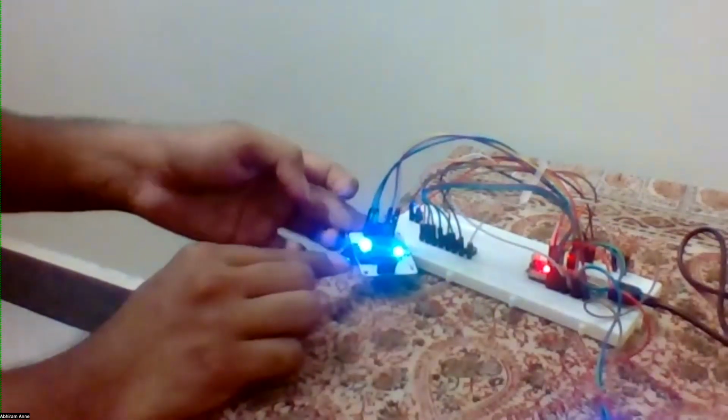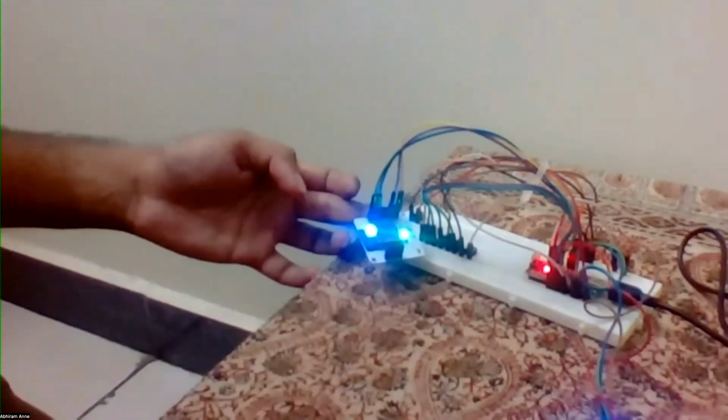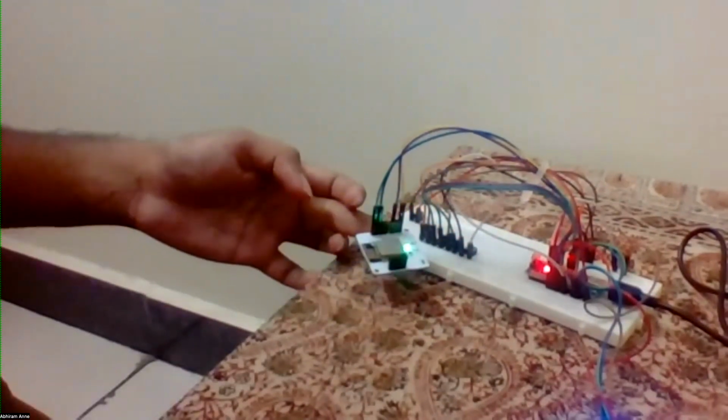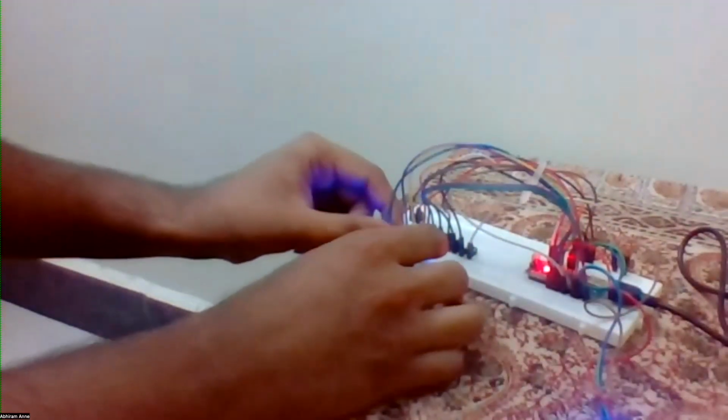So I guess you can see the green and blue LEDs in the bolt module. So that means it is successfully connected to the internet.